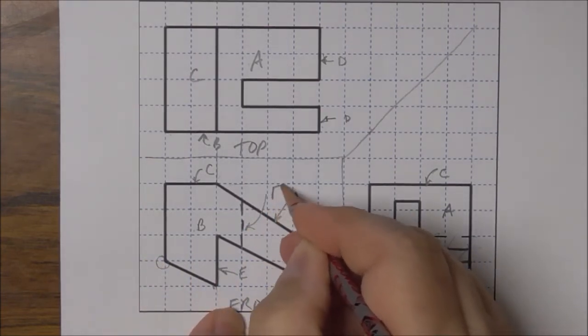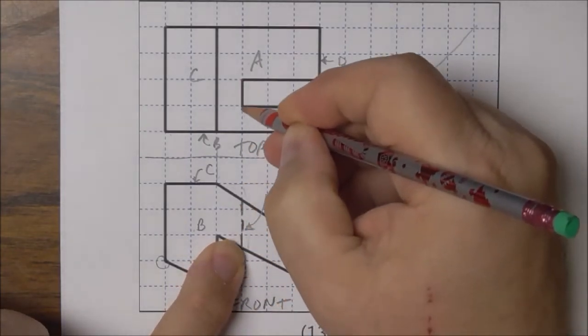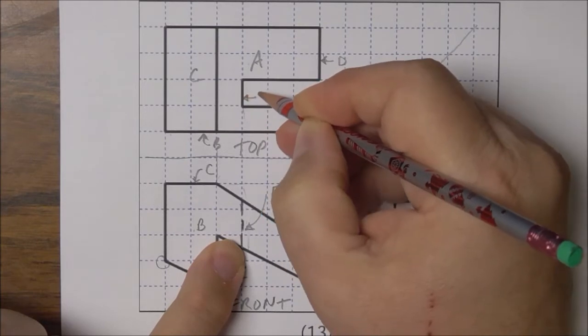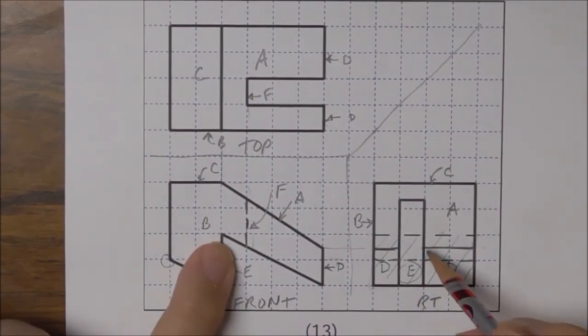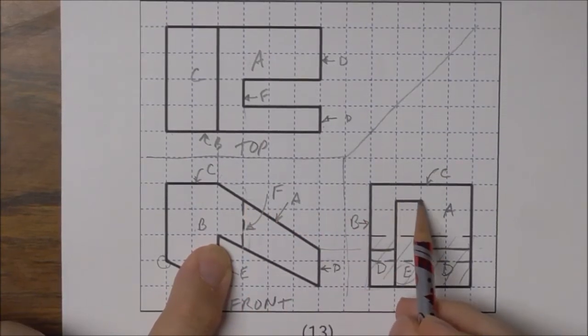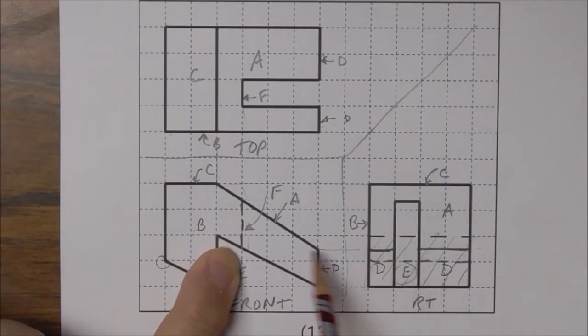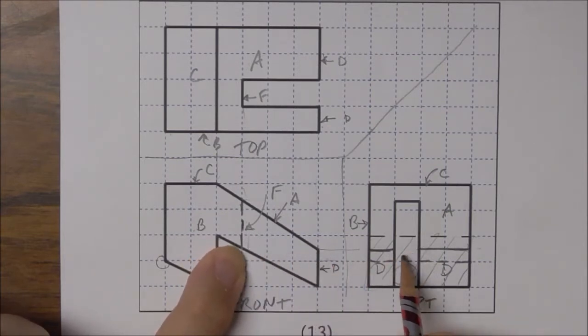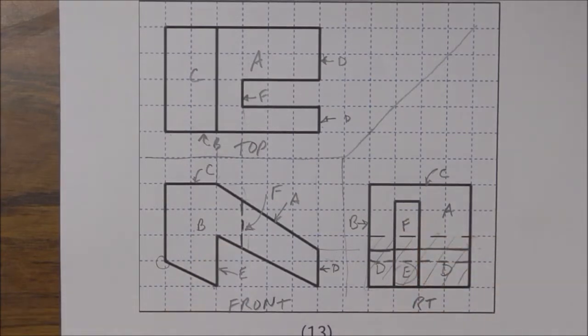F. This line F is this plane, which if I project it up, must be this. It's a vertical plane facing to the right. So where's F over here? Well, there's the top of it right there. Here's the bottom of it. Is it visible on the right side? Yes, it is. So we draw that line in. And there's F. So we found A, B, C, D, E, F.